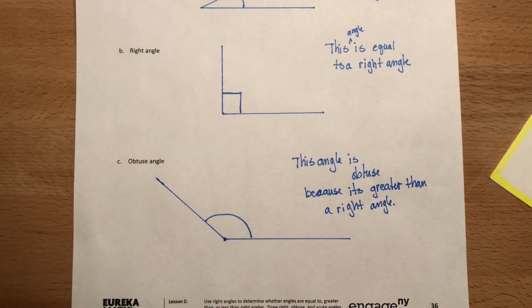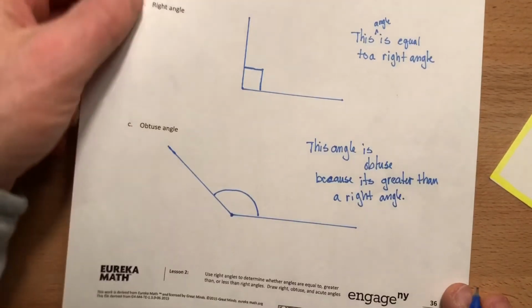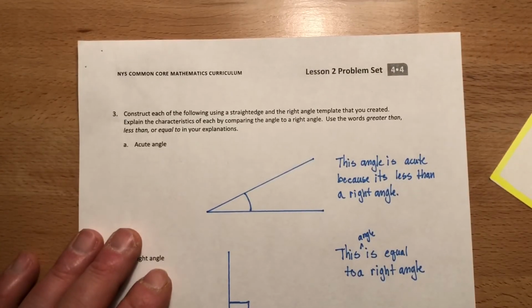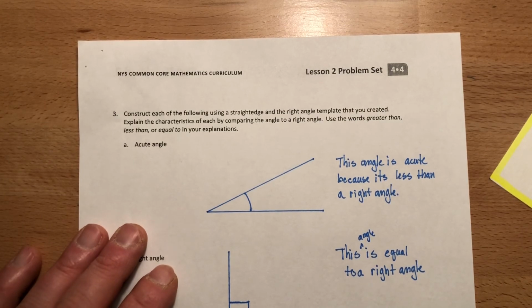Well, that's it for today, kids. Hopefully you had fun with that. It was fun for me. We'll be doing more with this, all right? So you're going to keep your right angle tools in the math part of your accordion folder, so you can grab it at a moment's notice.